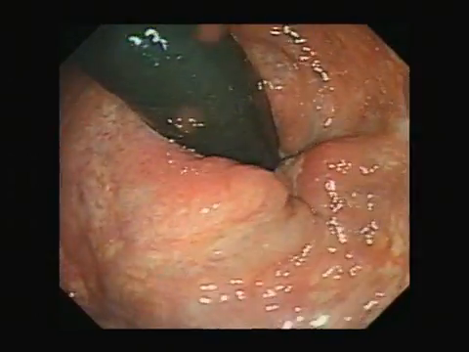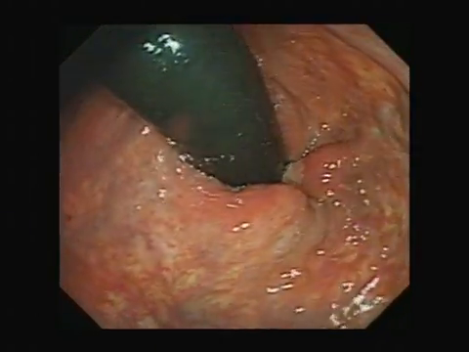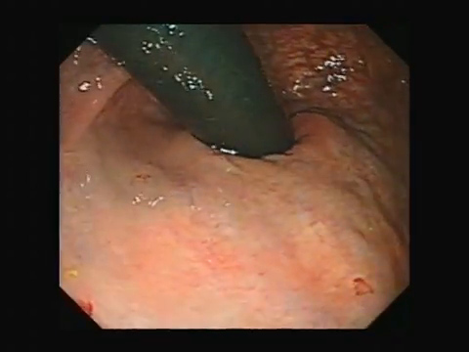Now, to skip back to the other end, even with a normal anorectum, the rectal veins can be very prominent, even tortuous.